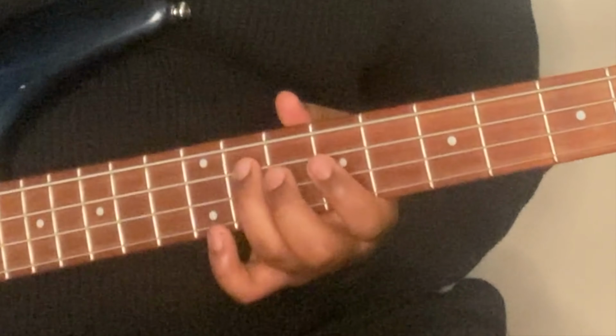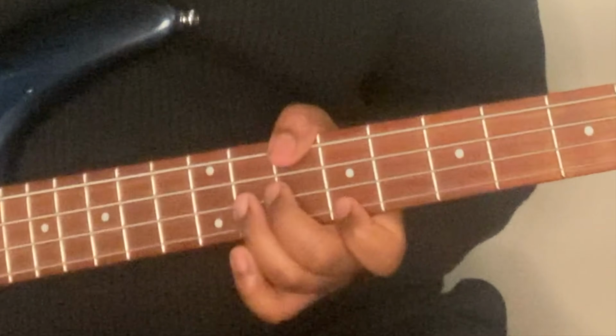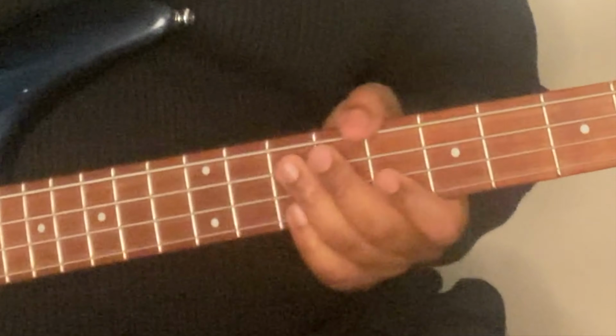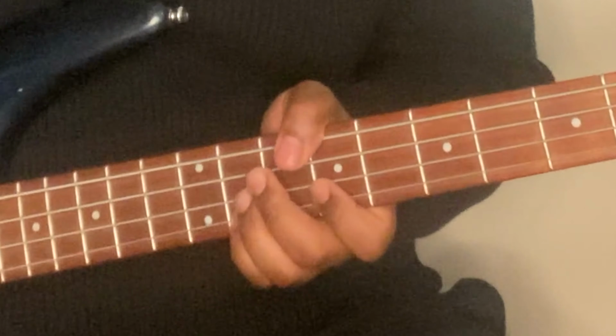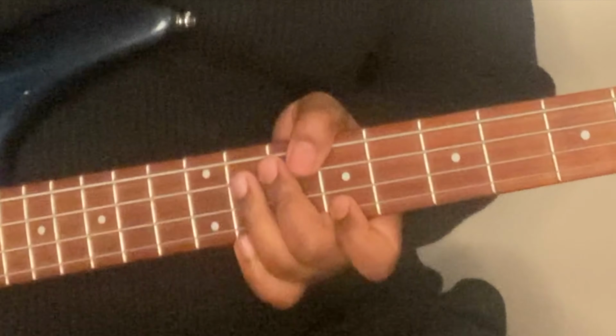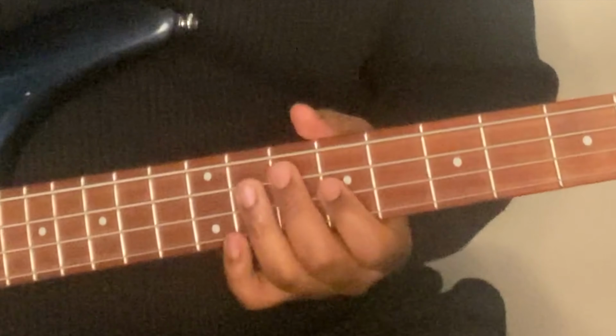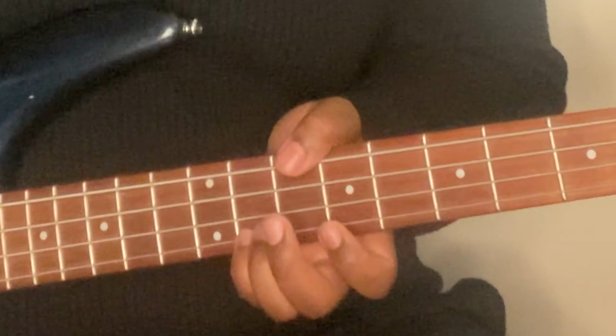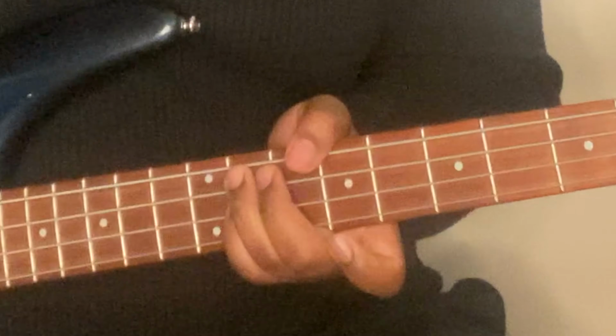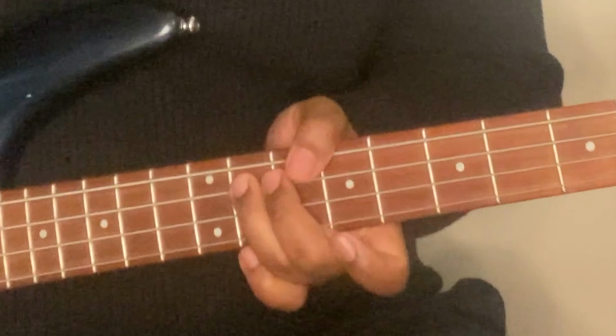So for the next part, after you play the, so what I'm playing is 3, 1, but instead of going to the 4, you play this. So 2, 1, 2, 1.